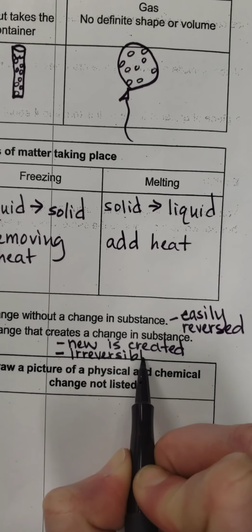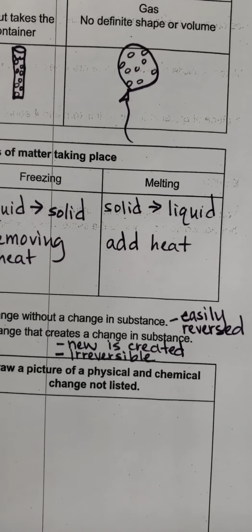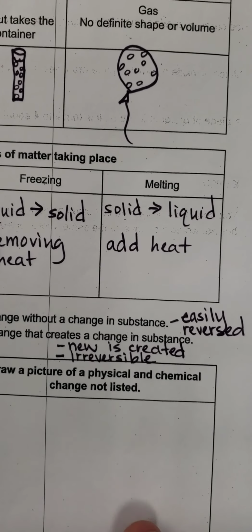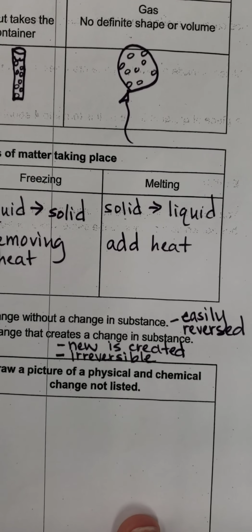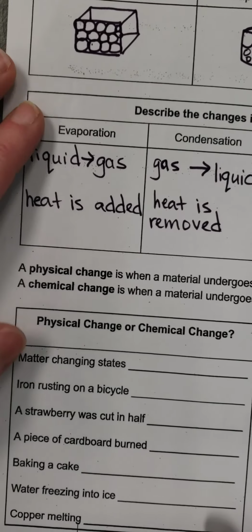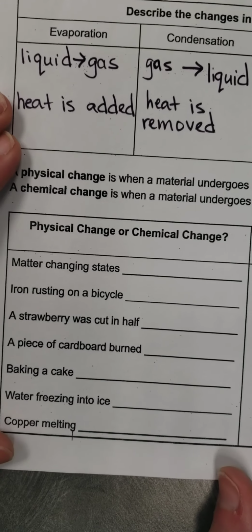So remember, we talked about once you bake a cake, you can't get the ingredients back out because they've turned into something new, cake. Once you burn paper, it's turned into a new substance, ash and smoke, and you cannot get that original wood back. It's irreversible. It cannot be changed back. All right, so physical change or chemical change.